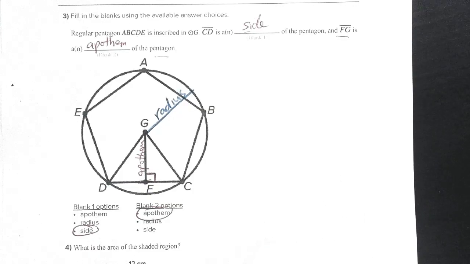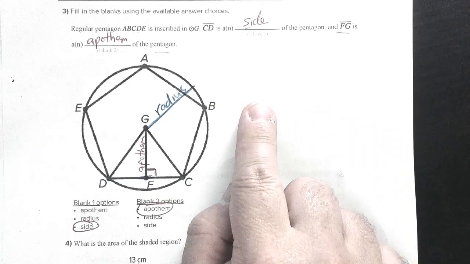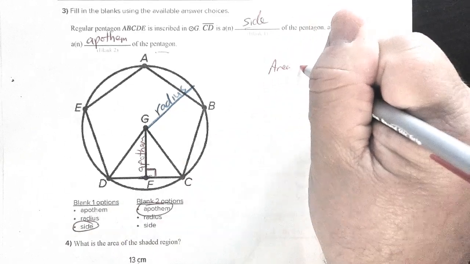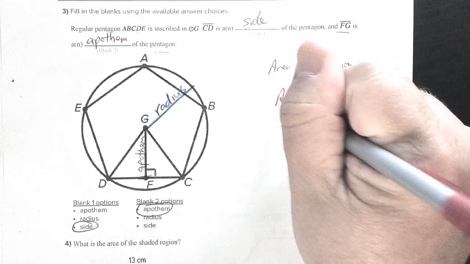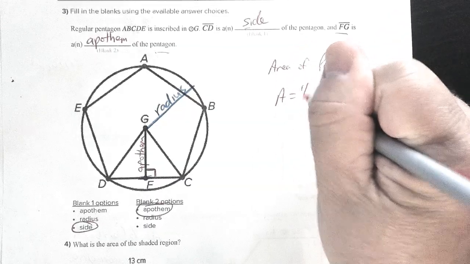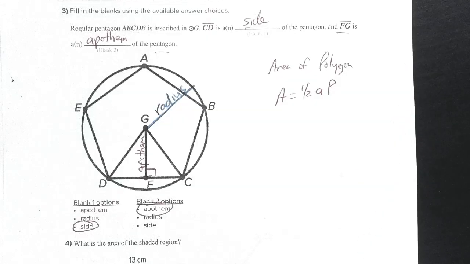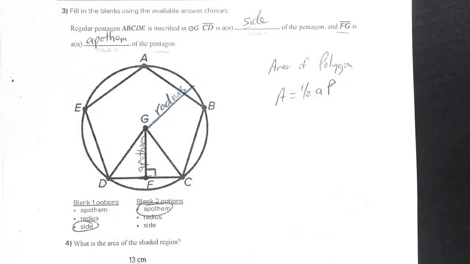So that's kind of why they do that, to bring that to your attention. Because when we do area of polygon, so I'll just write it over here. And this is on the reference sheet, but it doesn't hurt you guys. Area is going to be 1/2 of the apothem times the perimeter. And also on the reference sheet, little a apothem, big P perimeter.